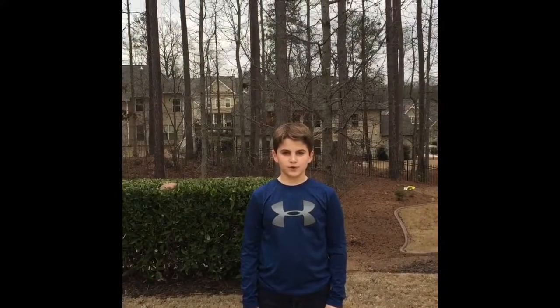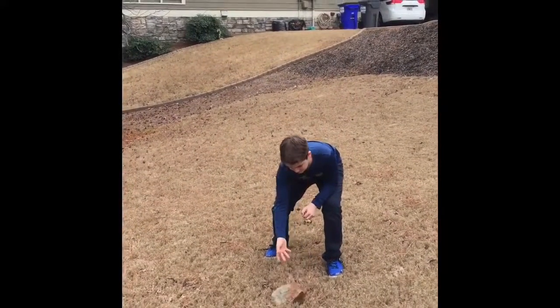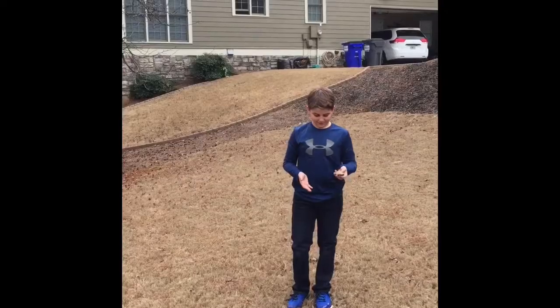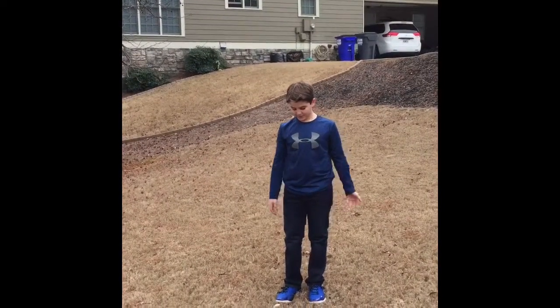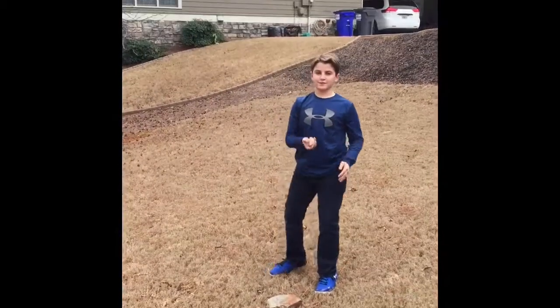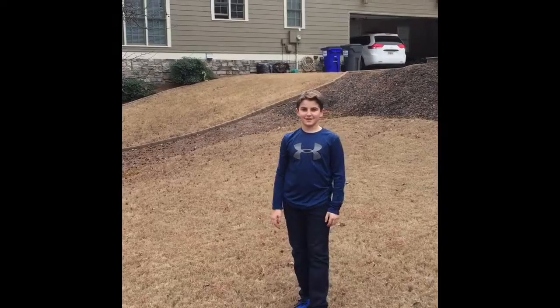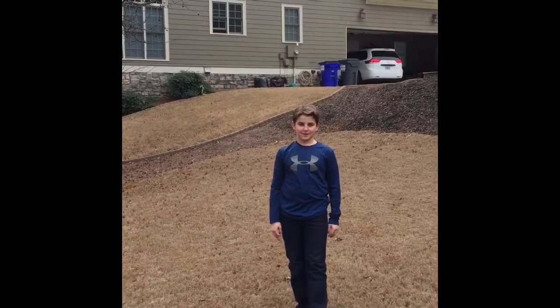Newton's second law of motion. So as you can see, we have two rocks here. One is bigger than the other, and one has more mass than the other. You can obviously tell that this one has more mass. So according to Newton's second law of motion, acceleration equals net force divided by mass.